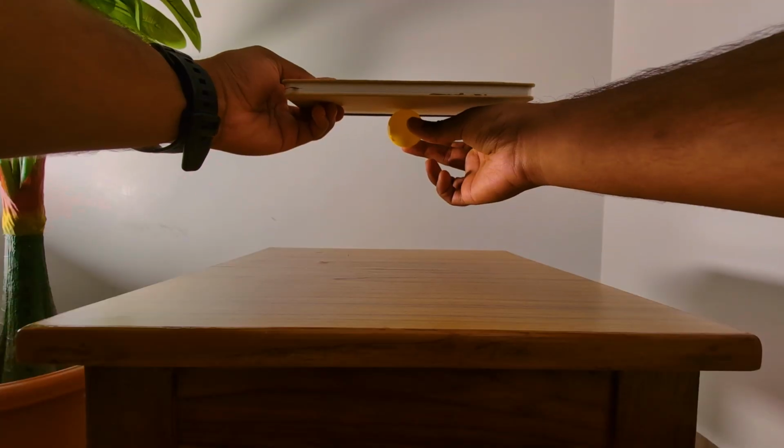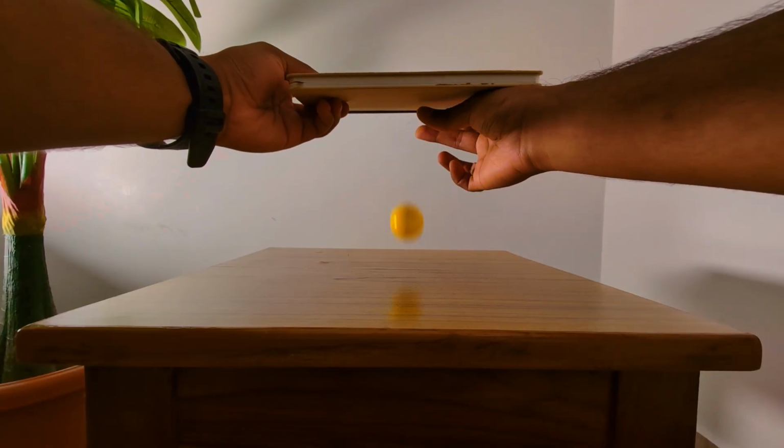Here, I've taken a book. Because the book is held tight, there is nothing above the book that can push the ball below it. And now we try and drop the ball. We see that the ball falls even if there is nothing above it to push. Let's move on to investigation 3.